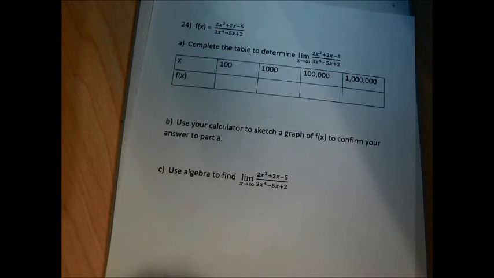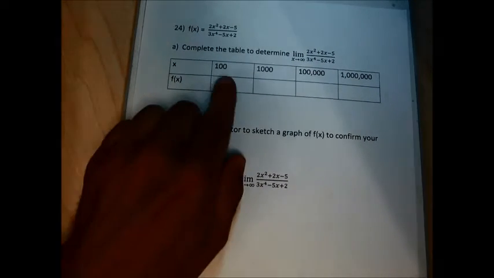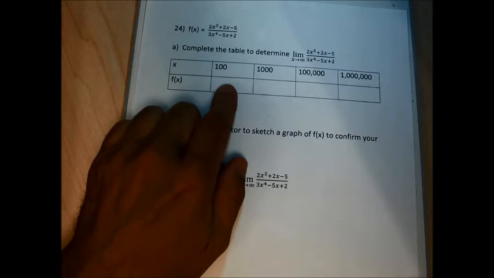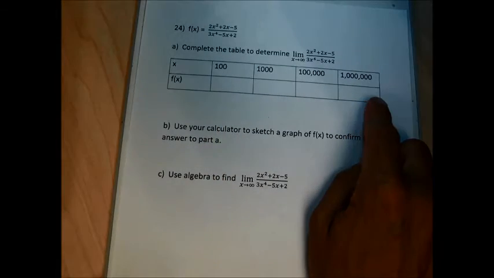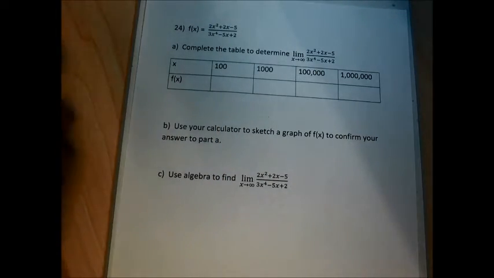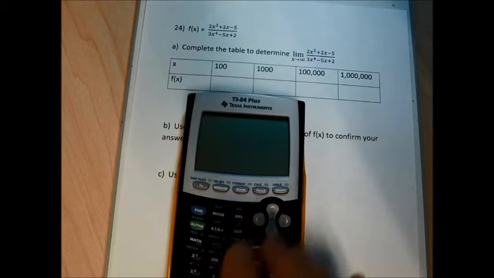Let me be lazy on 24 and use my calculator to get the y's. So the first thing I'm asked to do is find a bunch of y values. And I've been inefficient on getting my y values. Let me be more efficient. So how do I become efficient?